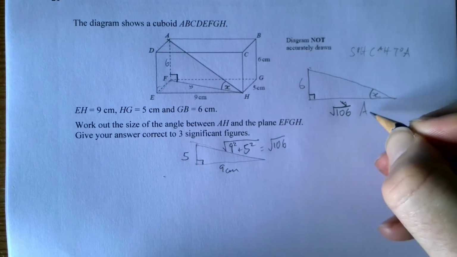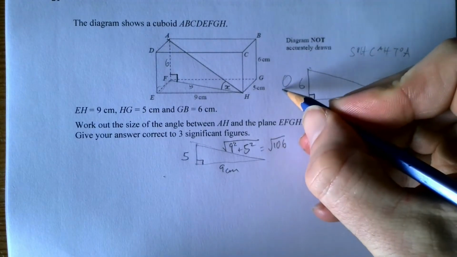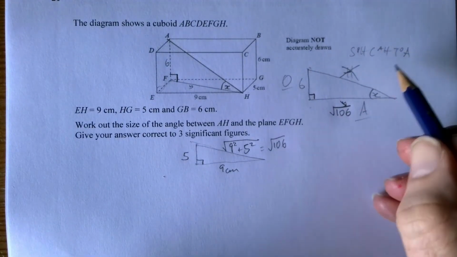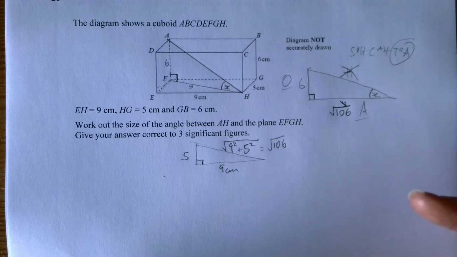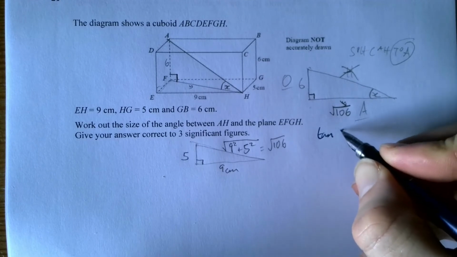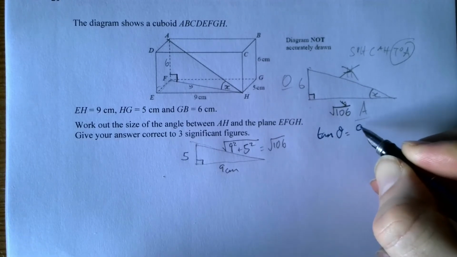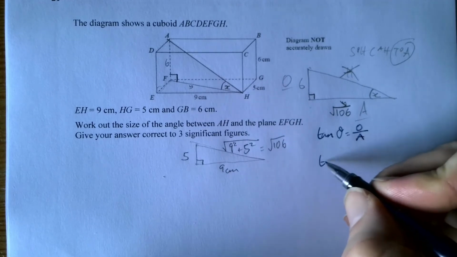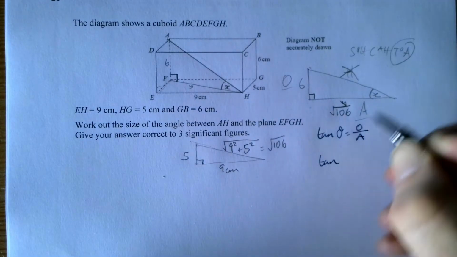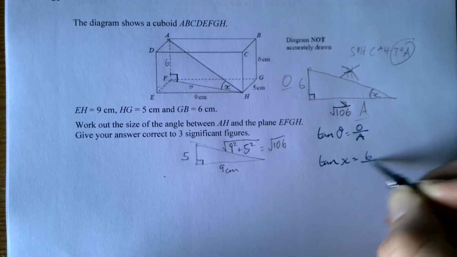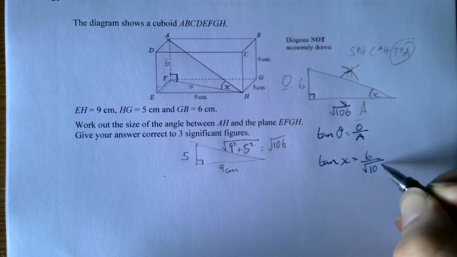I've got the adjacent and I've got the opposite. And I've got nothing to do with the hypotenuse. So that means we're looking at TOA. Let's write out what TOA means. Tan of the angle is equal to the opposite over the adjacent. So let's write that out with the stuff we've got. Tan x is equal to the opposite, which is 6 over the square root of 106.